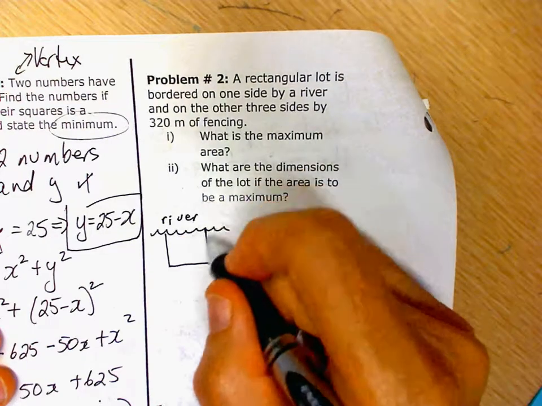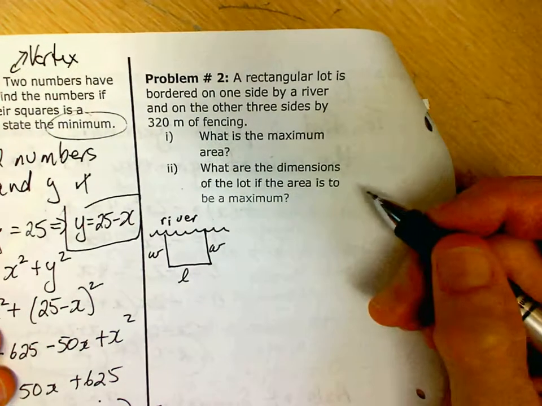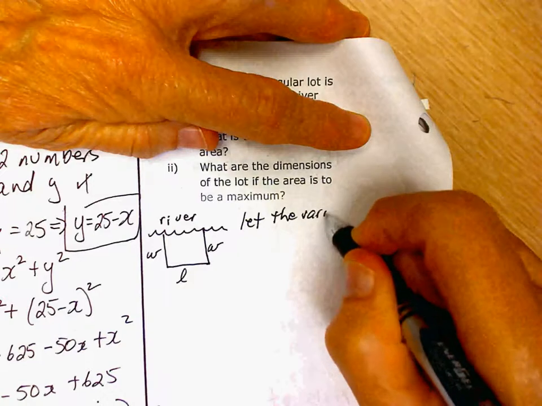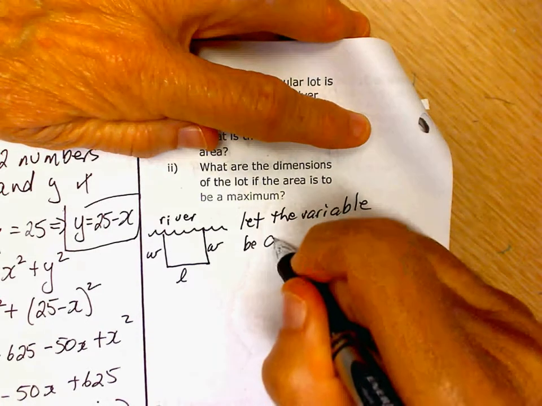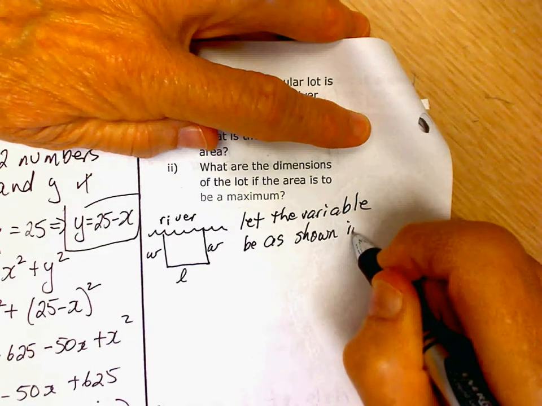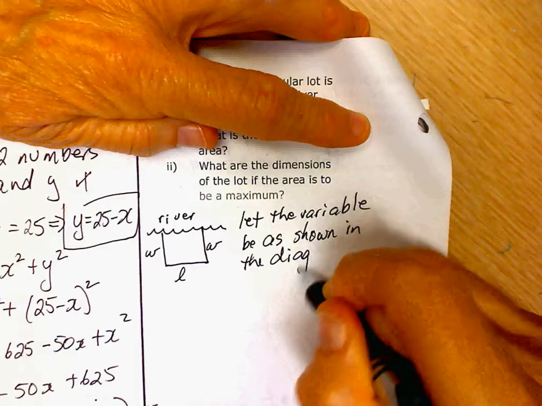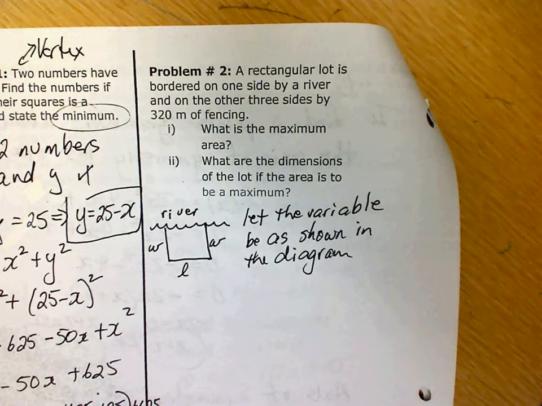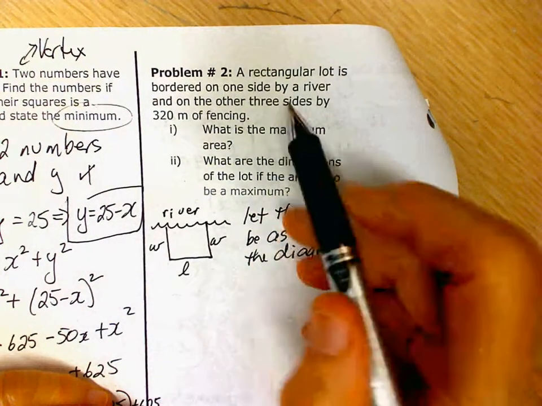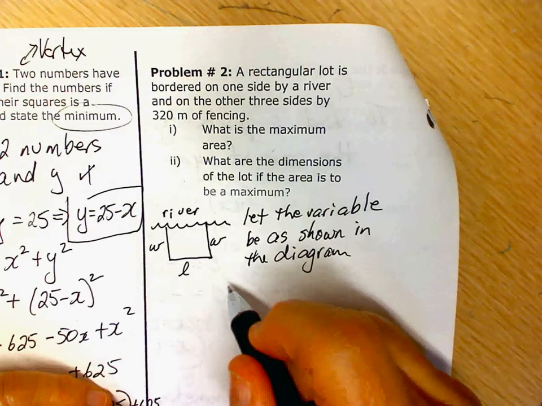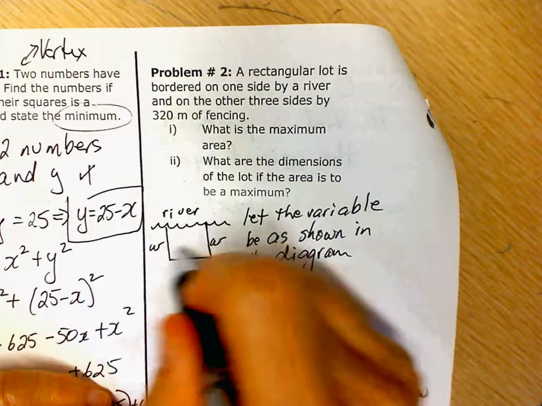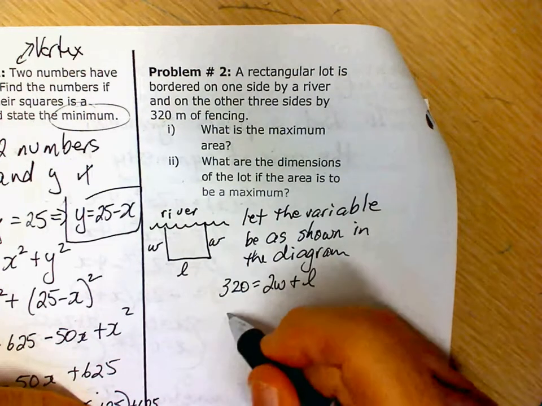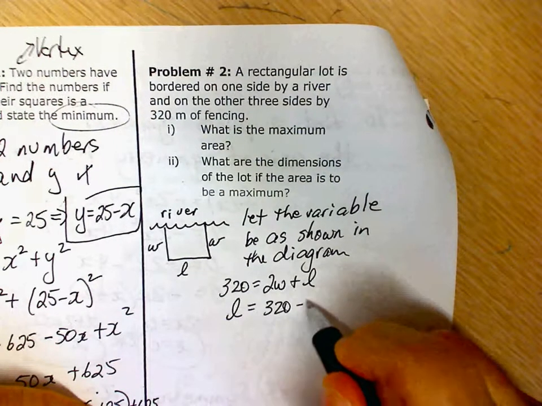So we'll call this width, length. So you say, let the variables be as shown in the diagram, and I will be happy with that. Or you could say let the width be W and let the length be L. And so here they got 320 meters of fencing, so you know that 320 equals, well, you have two widths plus a length. So we can solve for the length. Length equals 320 minus 2W.